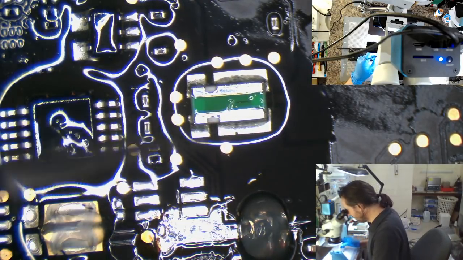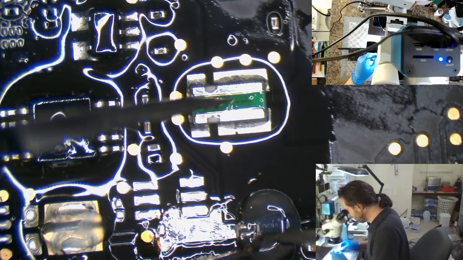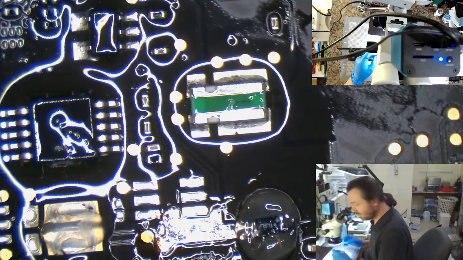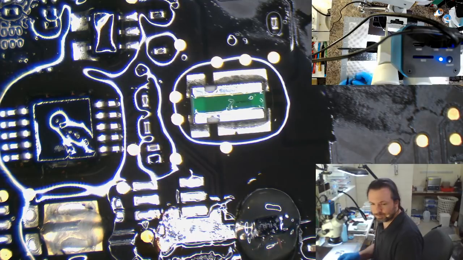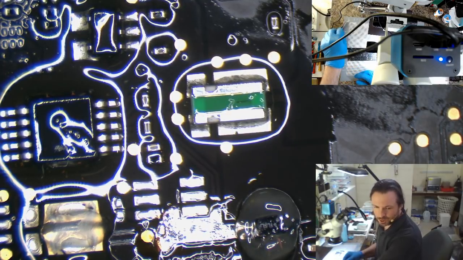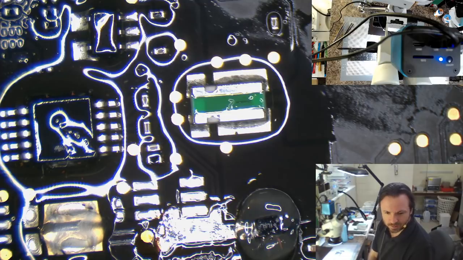Amy, it's just a switch. U3550. It's just a MOSFET in a different sort of package.